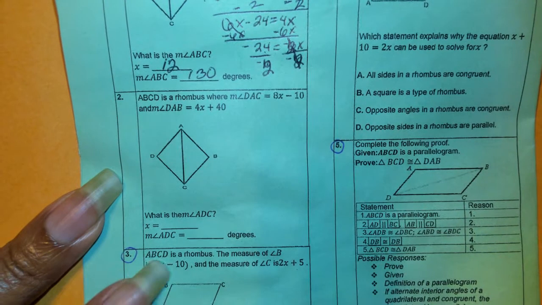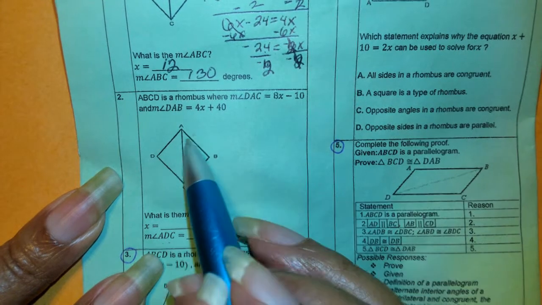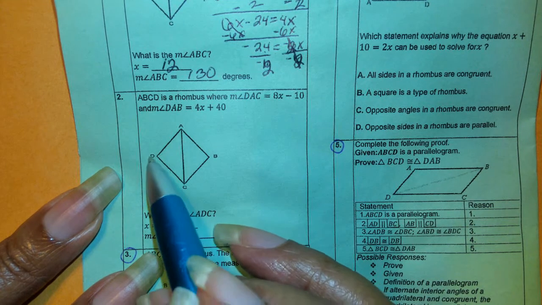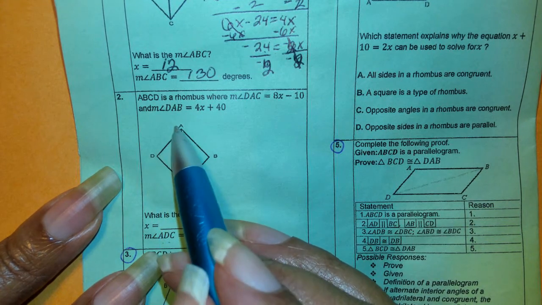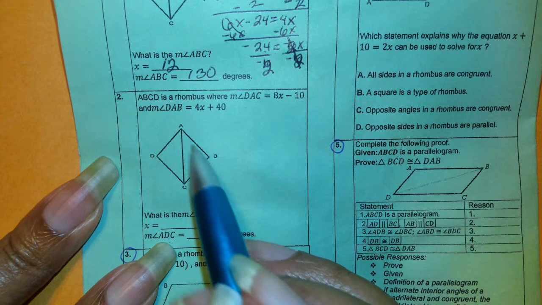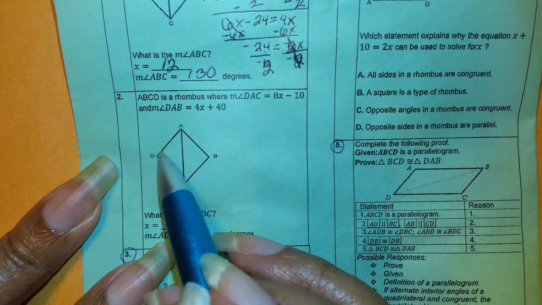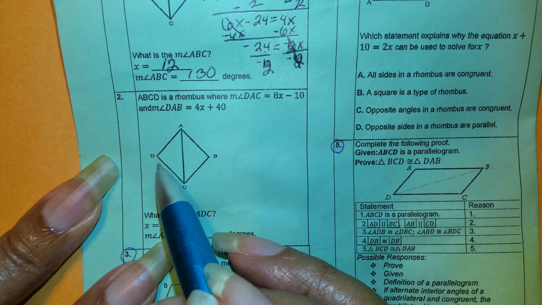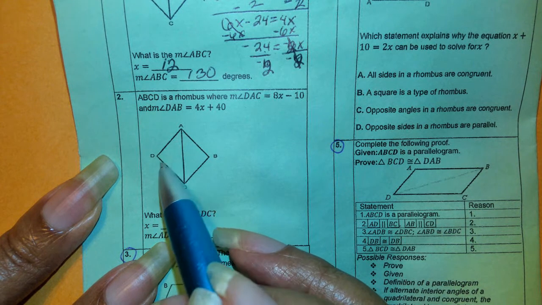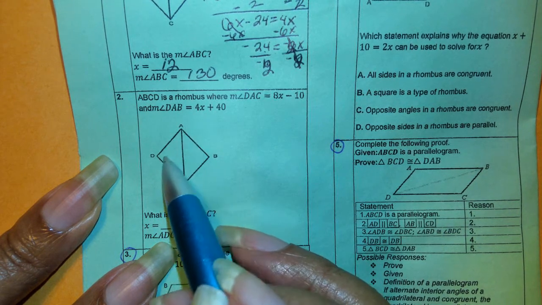In question number 2, it asks DAC. Remember, DAC is going to be located here. My bad. We're looking at ADC, so that's going to be this angle here. This angle and this angle with DAB are still going to be supplementary, equal to 180.